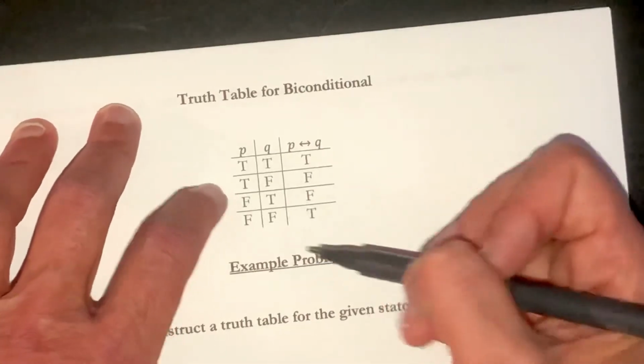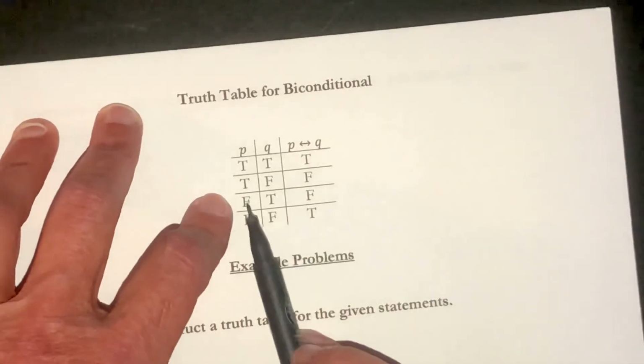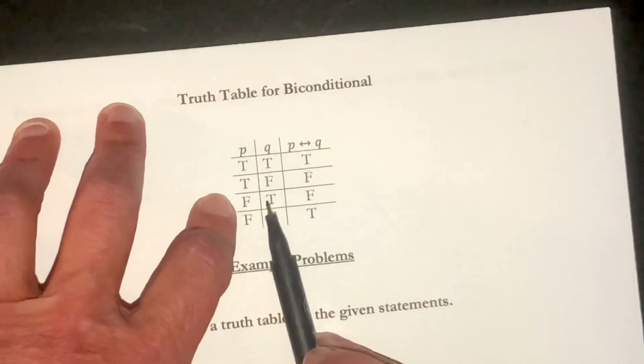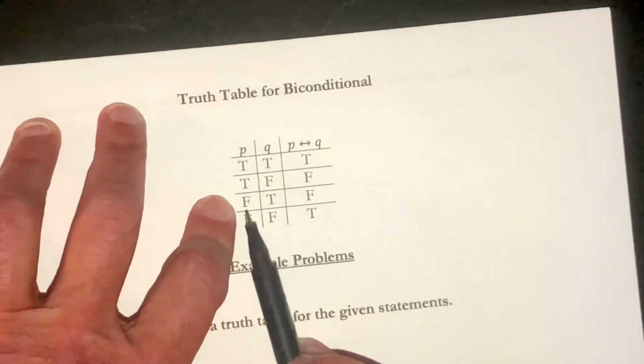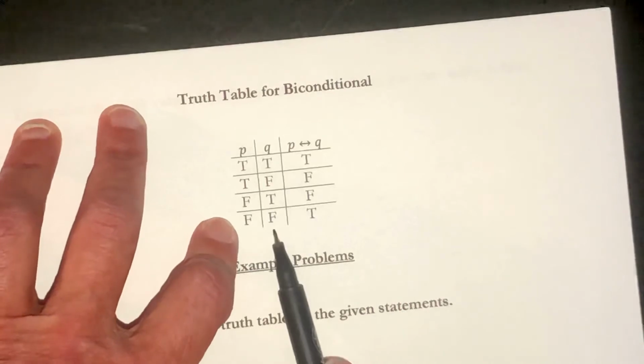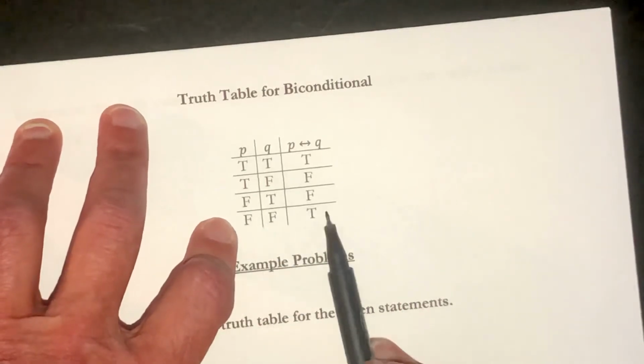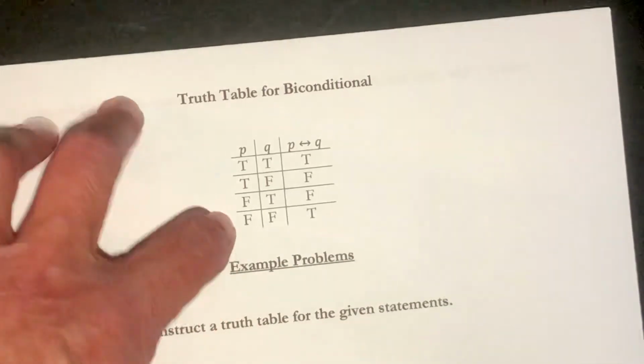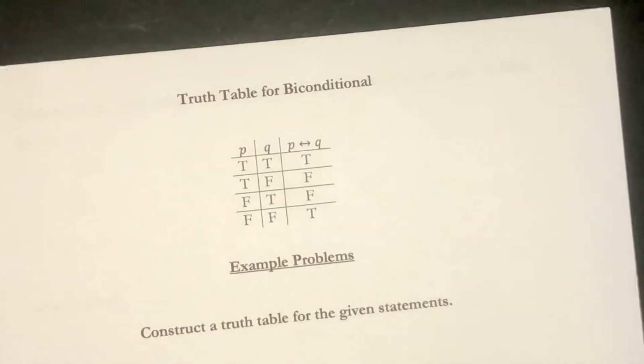So if it's false on either one, I've got to stop. And if false, then true, that direction is true, but if I do if true, then false, it's false. But if false, then false is the same as if false, then false, and it's true. So with a biconditional, the only time it works is when both statements have the same truth value, when they're both true or when they're both false. That's the only time it works.